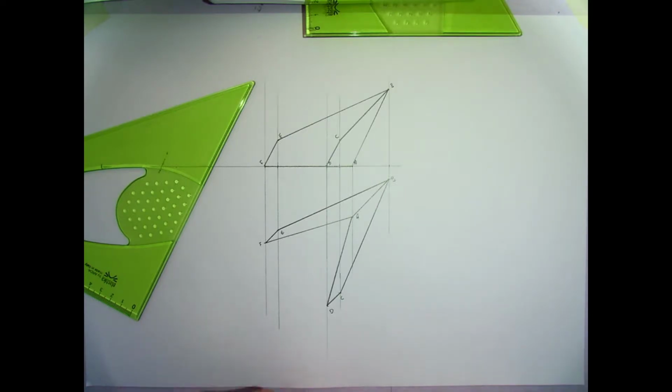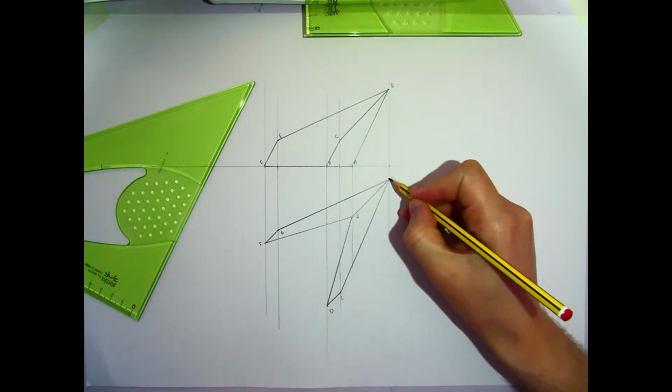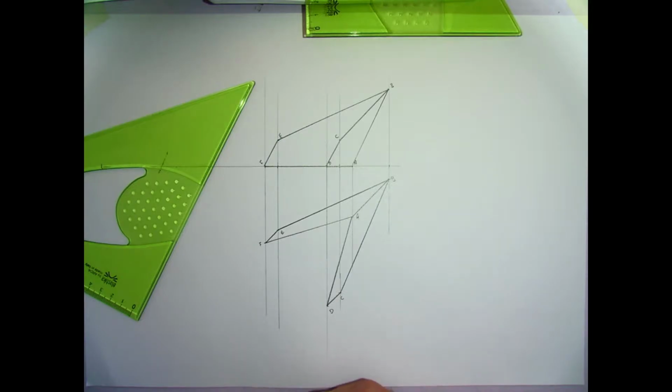Next part of this is determine the dihedral angle between the two planes. So they share a common line AB. If I find a point view of that line, I will be able to see the dihedral angle between them. If I need a point view of something, I need to find the true length of it first. So to do that, I'm going to look in perpendicular to that line.